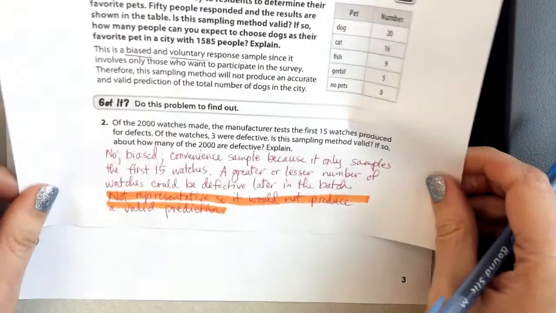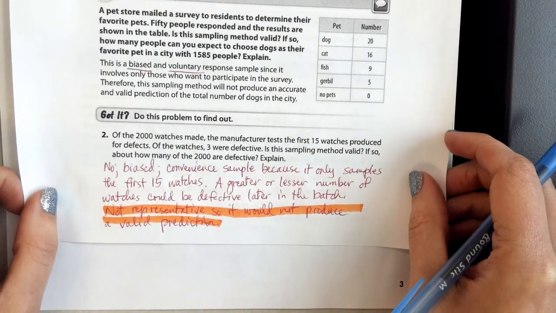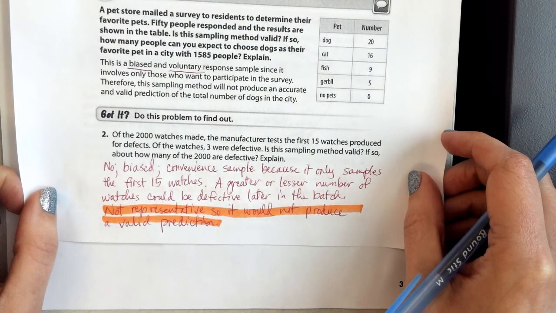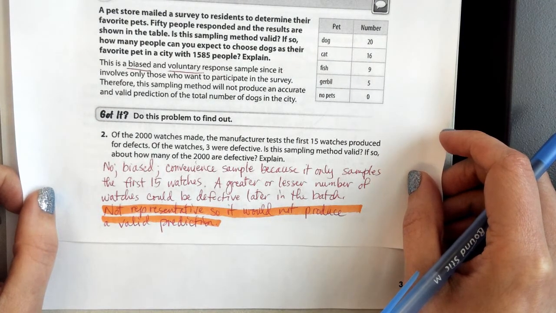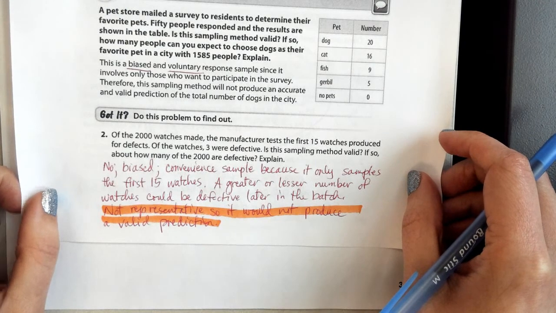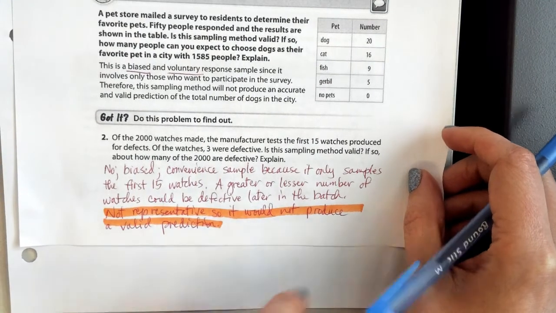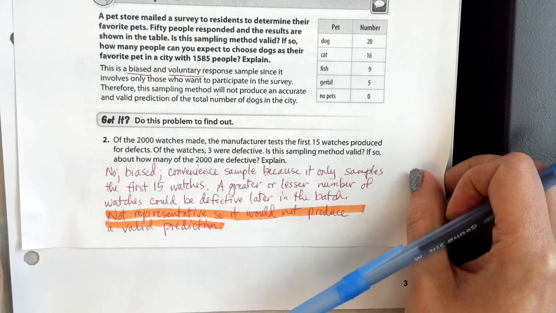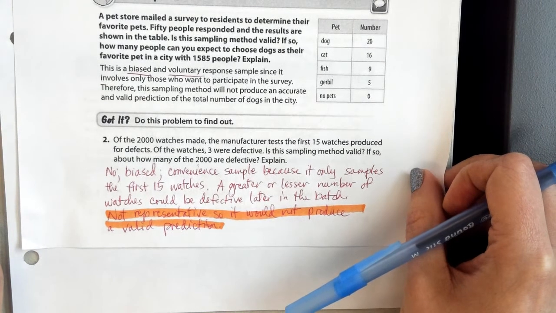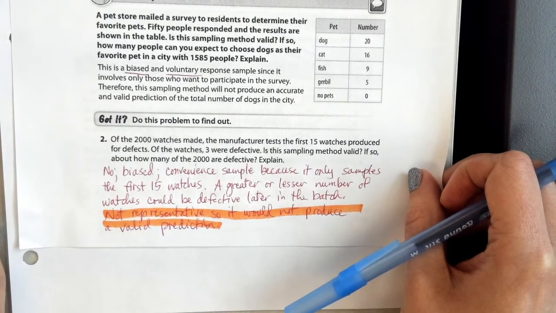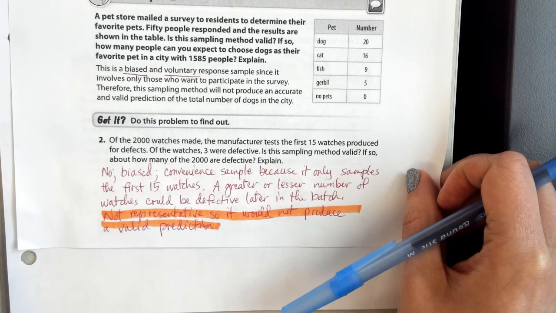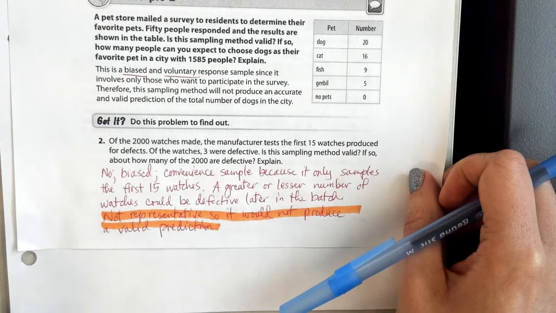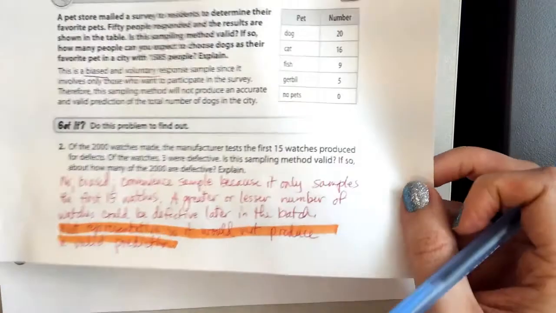So this is what I have. No, it's biased. It's a convenience sample because it only samples the first 15 watches. A greater or lesser number of watches could be defective later on in the batch. This is kind of the important part that people tend to forget. This is not representative, so it would not produce a valid prediction. Okay, we want to say it's going to be invalid, not unvalid, invalid, because it doesn't represent the larger population.